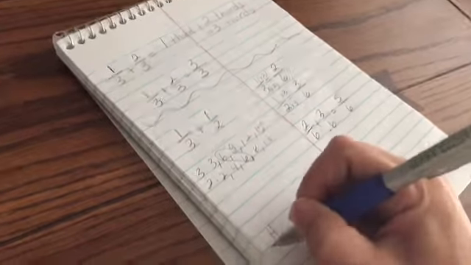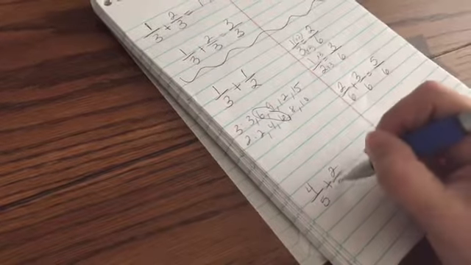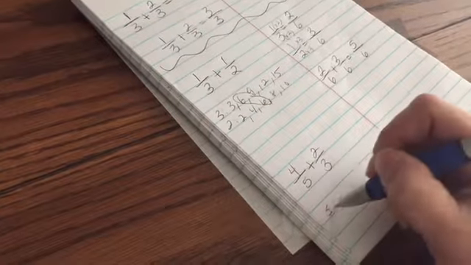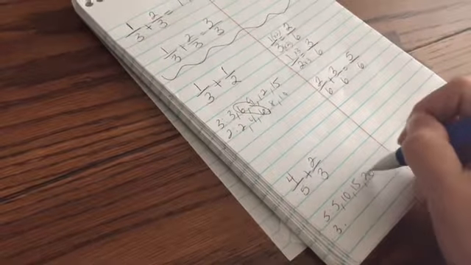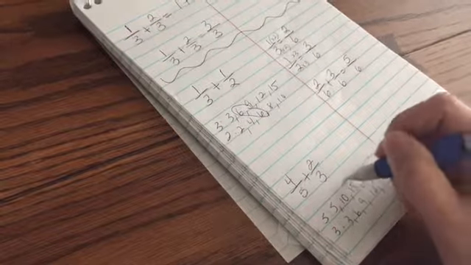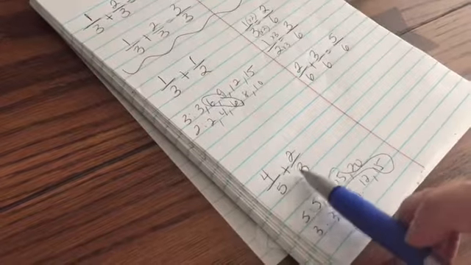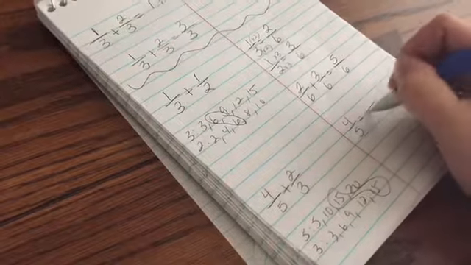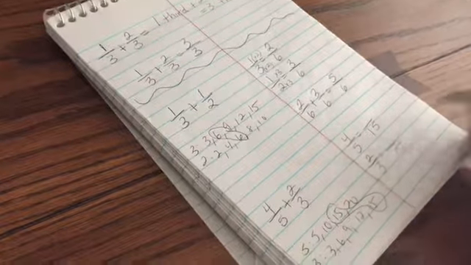Another example, you could do 4/5 plus 2/3. Again, the unit doesn't match, so you list them on the bottom. The smallest one that matches would be 15. So the unit that they're going to change to is, instead of fifths and thirds, it's going to be 15ths. So you would do 4/5 equals something over 15, and 2/3 equals something over 15.